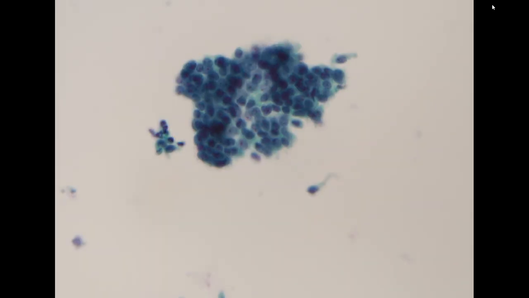When you go to the fragment of the cells, it also does show some nuclear features similar to papillary thyroid carcinoma. The nucleus is mostly oval shaped. Sometimes you can see grooves. Something uncommon is that you do see a very small but distinct nucleolus, which you will not usually see in papillary thyroid carcinoma.